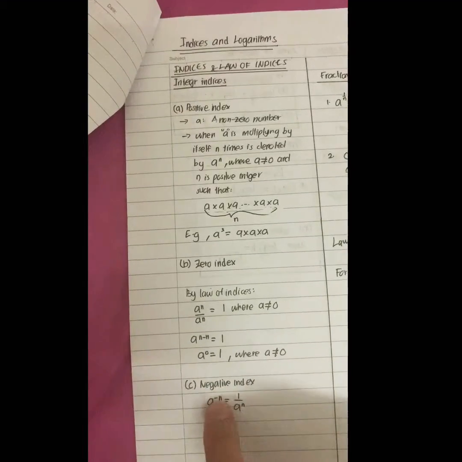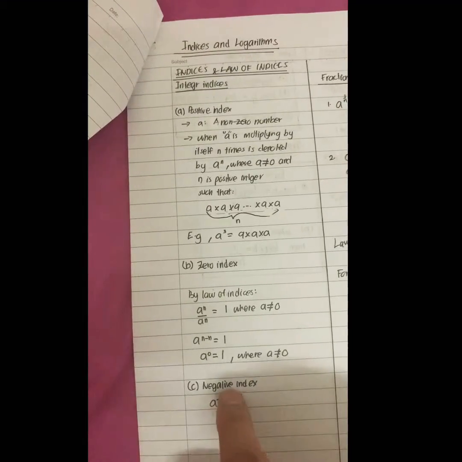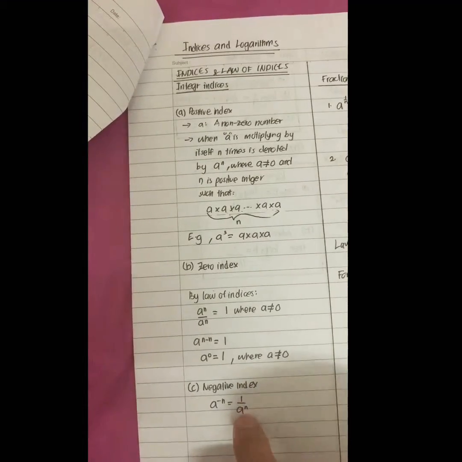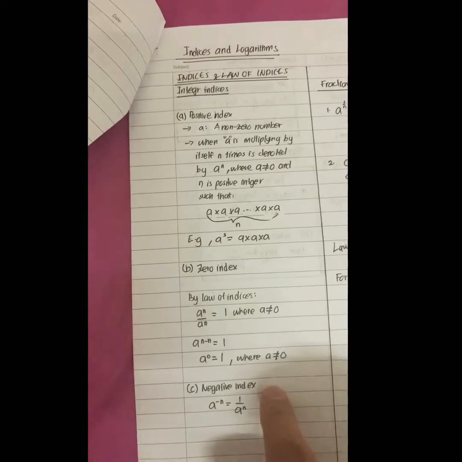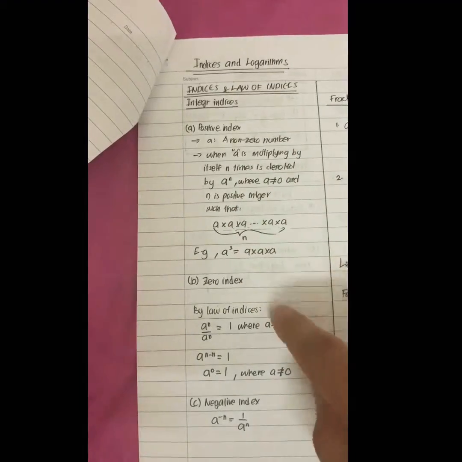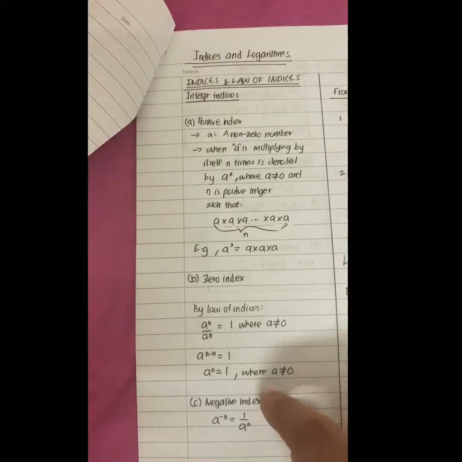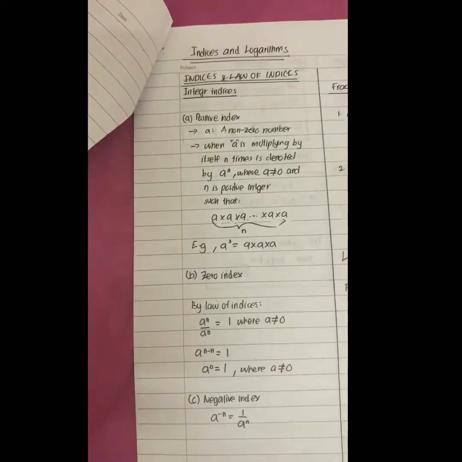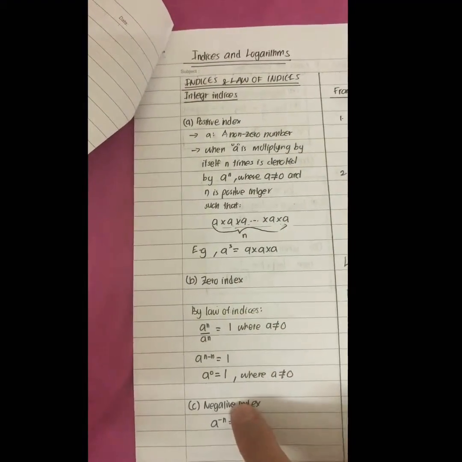Okay, now we go to negative index. A to the power of negative n is equal to 1 over A to the power of n. This is by the definition also. Okay, these three things, before we go further in this topic, we must know these three types of index, which is positive, zero, and negative index.